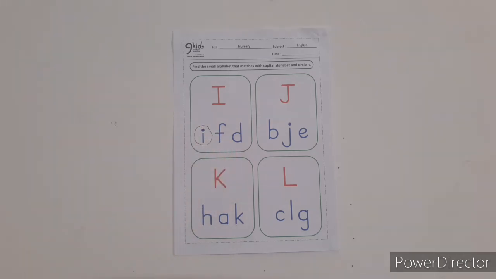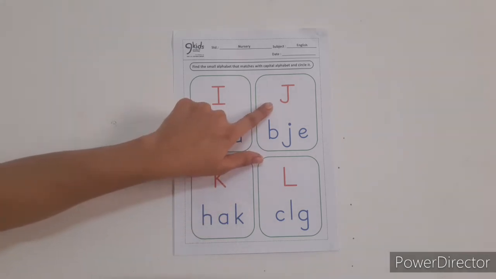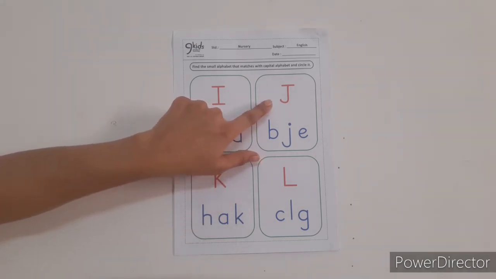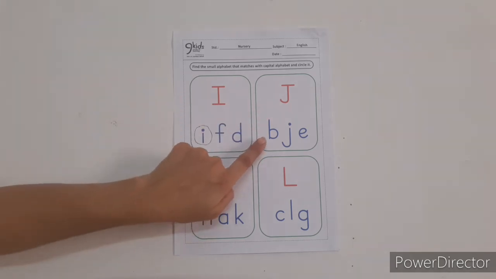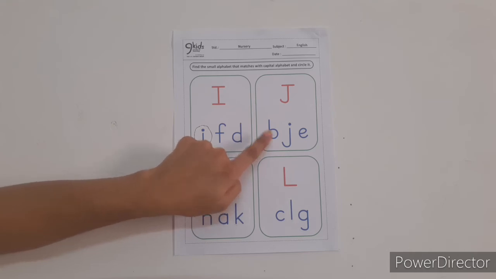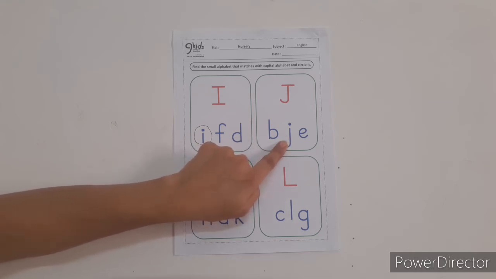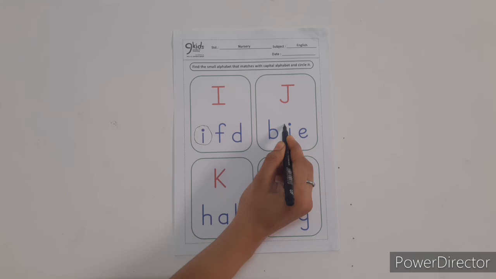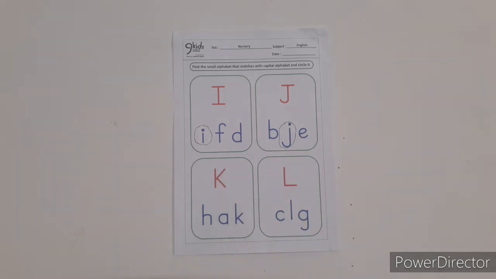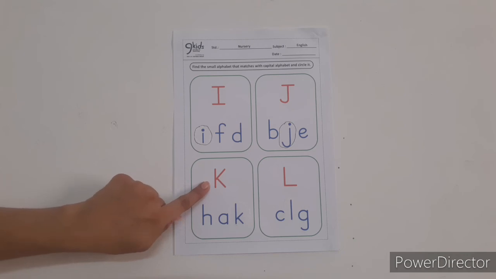Next. Which letter is this? Capital J. So, is this small j? No. Is this small j? Yes. So, we will circle it like this. Next, capital K.